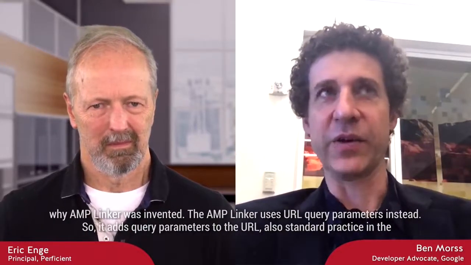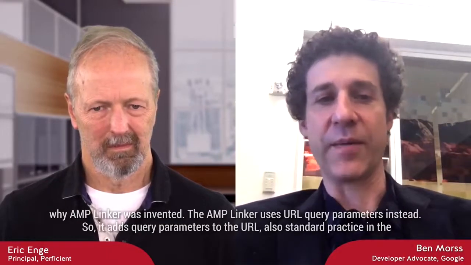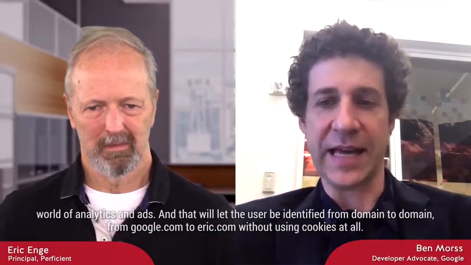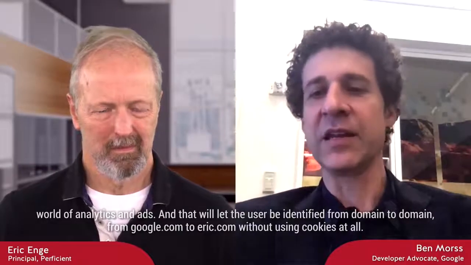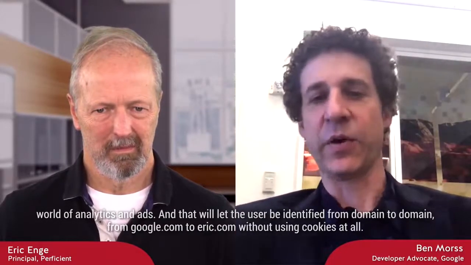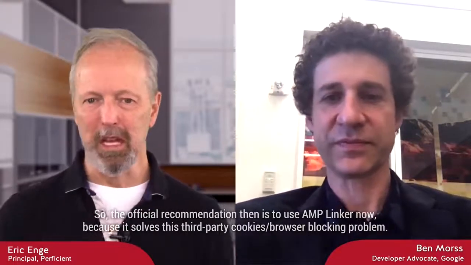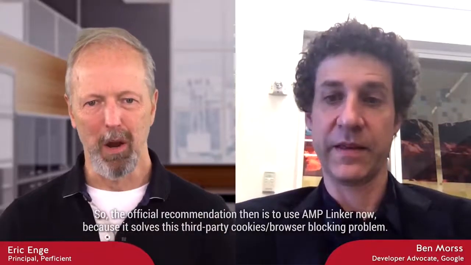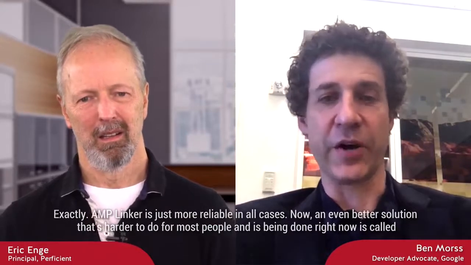The AMP linker uses URL query parameters instead. It adds query parameters to the URL, also standard practice in the worlds of analytics and ads. That will let the user be identified from domain to domain, from google.com to eric.com, without using cookies at all. So the official recommendation then is to use AMP linker now because it solves this third-party cookie browser blocking problem. Exactly. AMP linker is just more reliable in all cases.